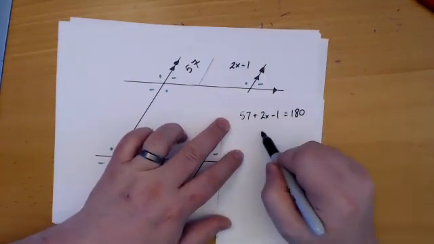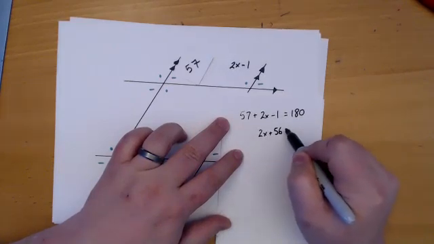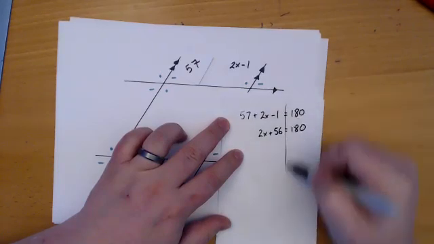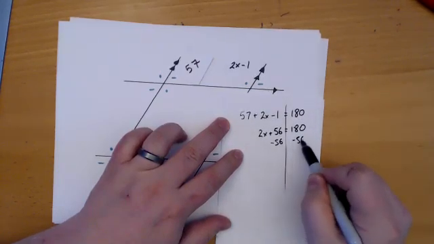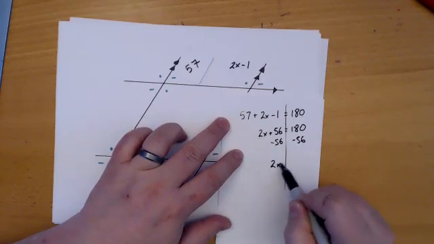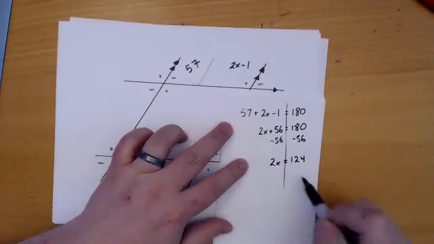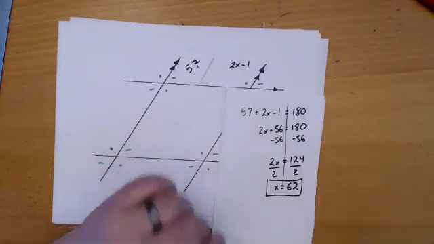So let's combine my like terms. Subtract the 56. And now we divide. And you're done.